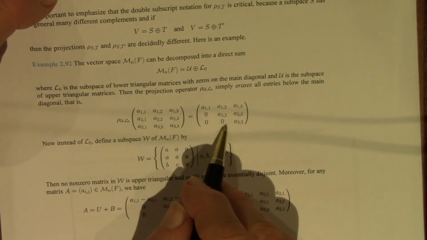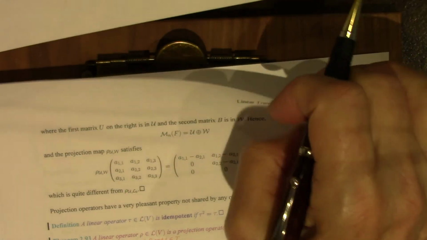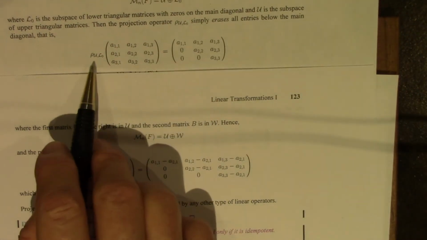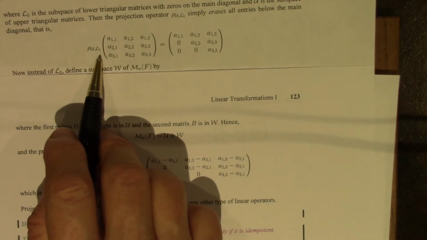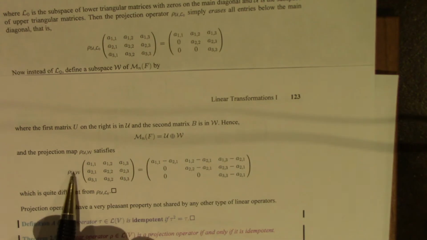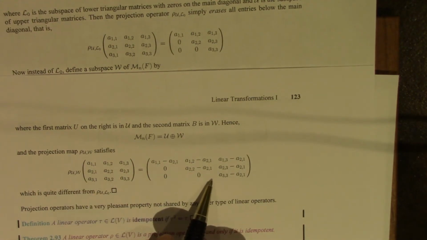Quite a different story, quite different functions. Projection onto U along L naught gives this. Projection onto U along W gives this.